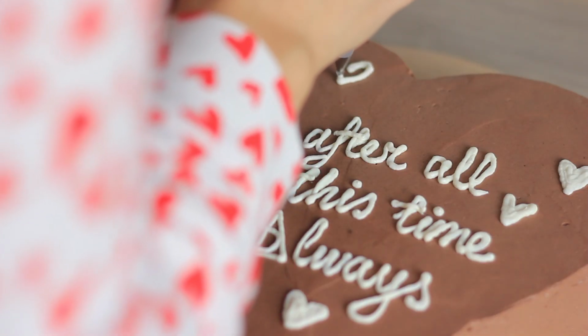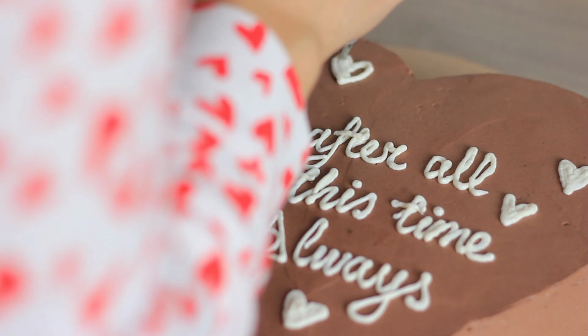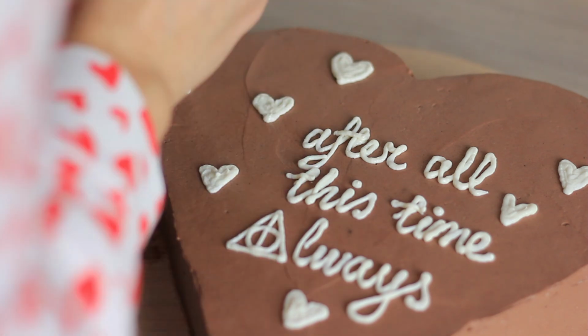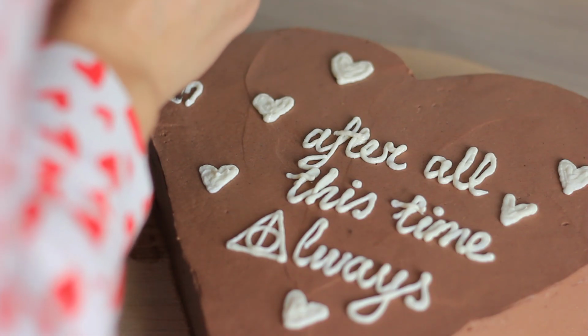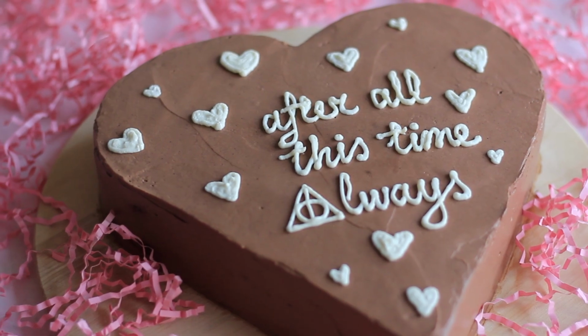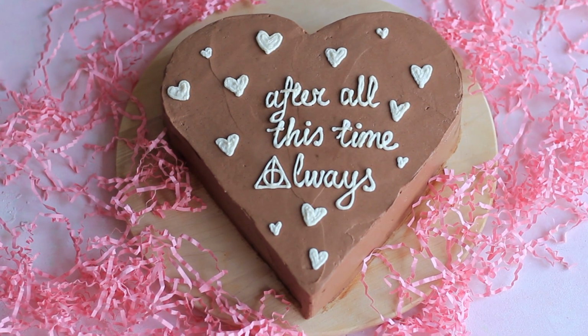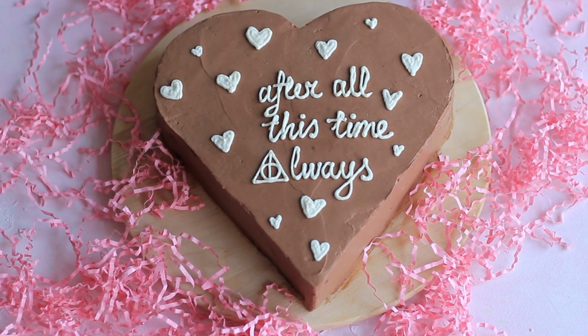I really enjoyed making this cake and even though the design is quite simple, I absolutely loved it. I like this kind of simple designs that are quite easy to make, but I would love to hear whether you also like this kind of simple cakes or you prefer advanced decorating methods. Let me know in the comments. I hope you enjoyed this tutorial and I hope it was helpful for you.